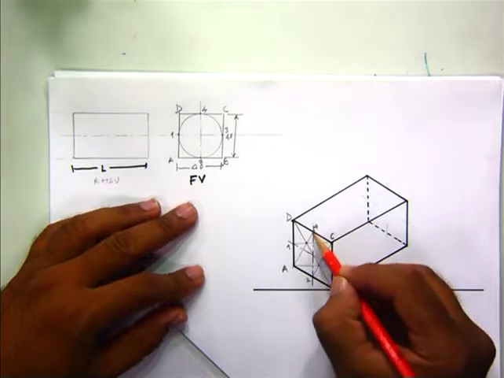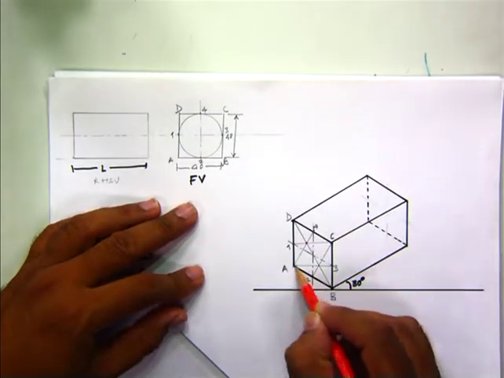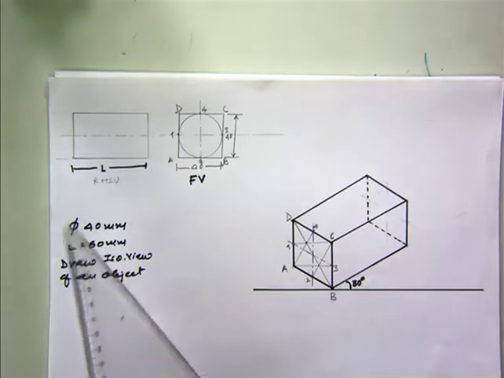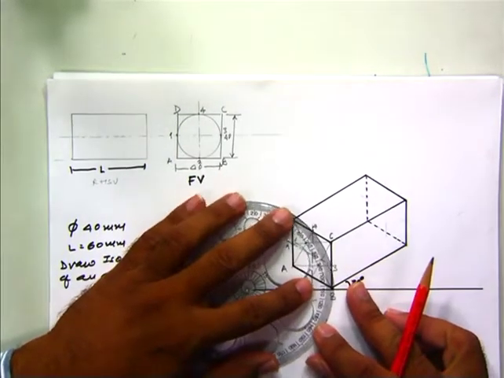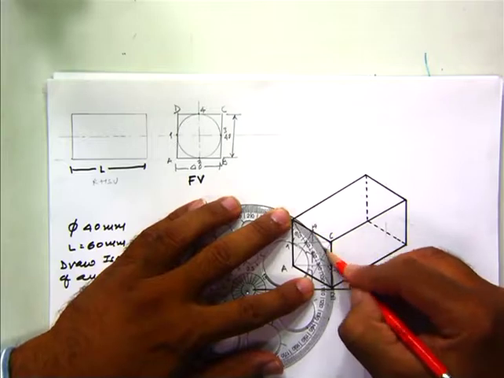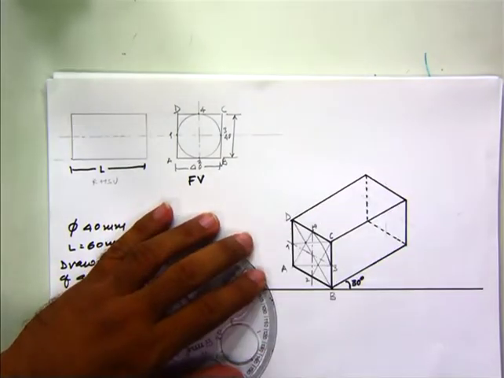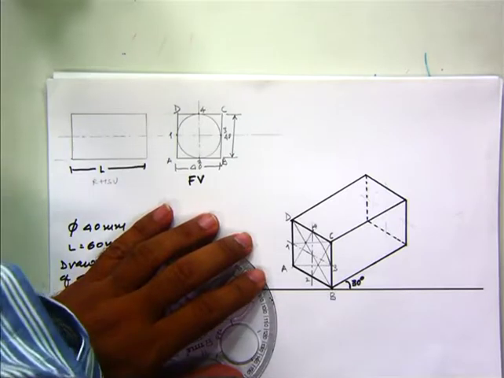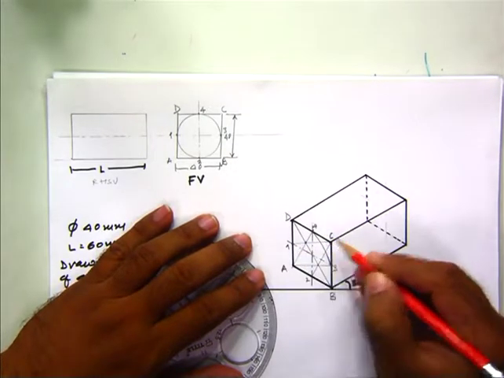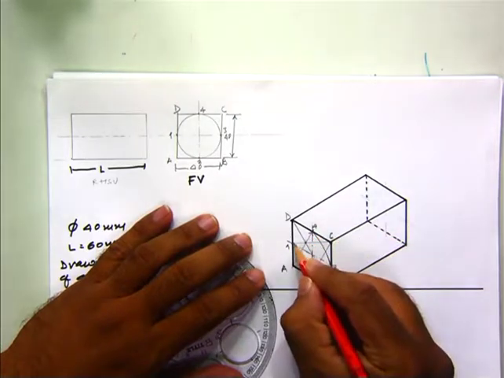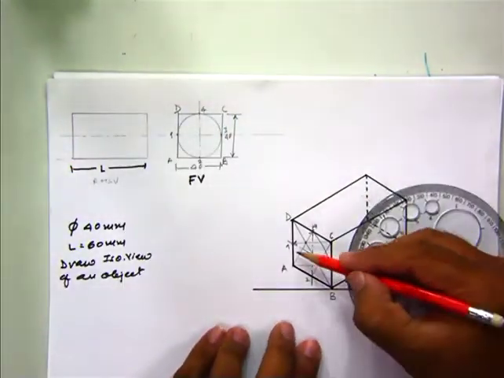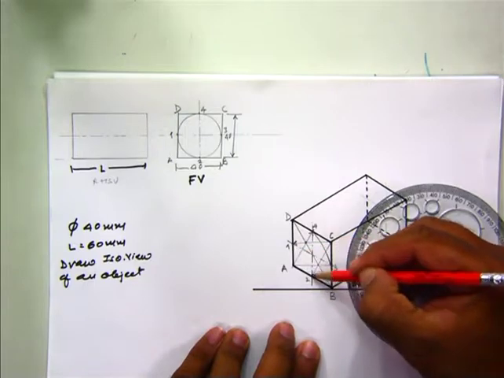Now A is the center, A4 is the radius, or A is the center, A3 is the radius. Draw an arc. So join 3, 4 with a smooth curve arc. Similarly, C is the center, C1 is the radius. Draw an arc from 1 to 2, or join 1 to 2 with a smooth curve.